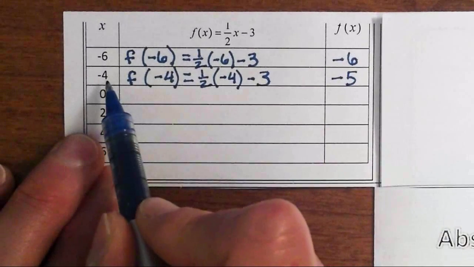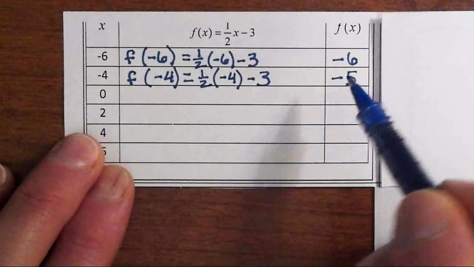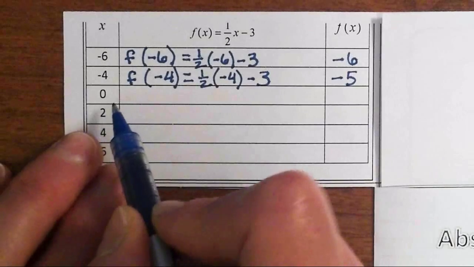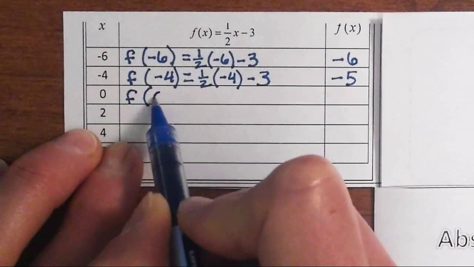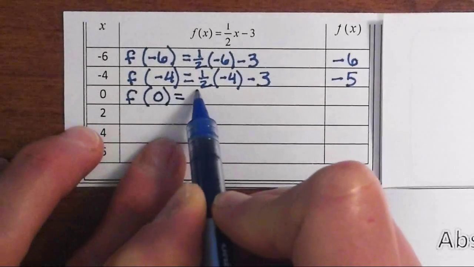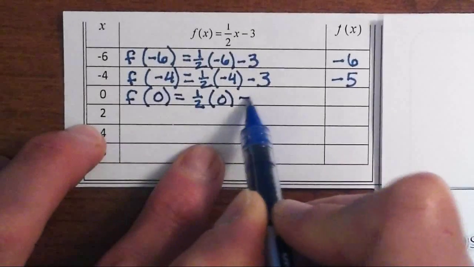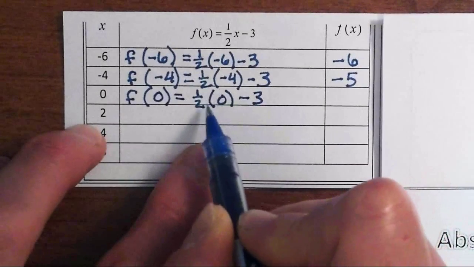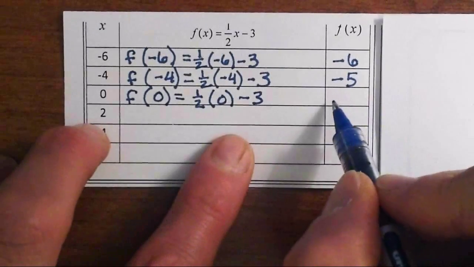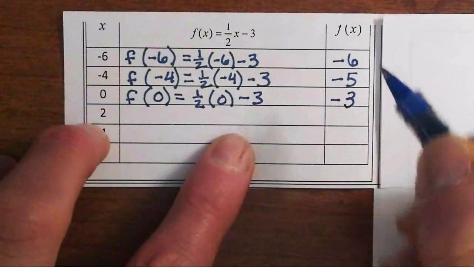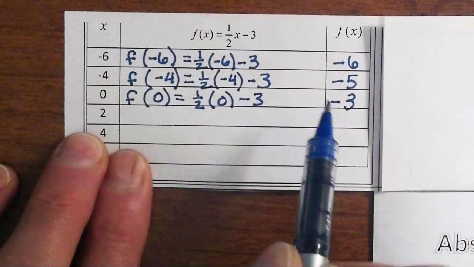So when x is -4, my output is -5. So now I'm going to do the 0. So my function when x is 0 is 1/2 times 0 minus 3. Well, 1/2 times 0 is 0. -3 plus 0 is -3. So when I input 0, I get out -3.